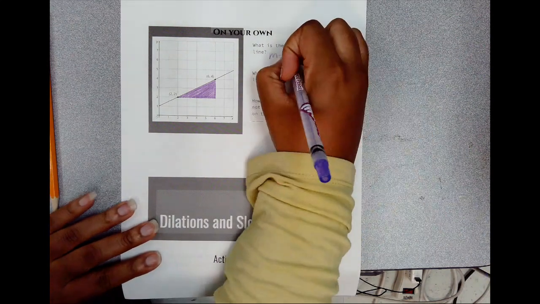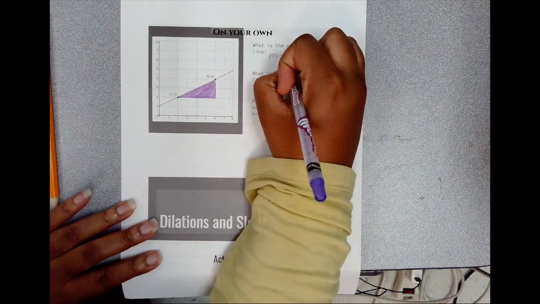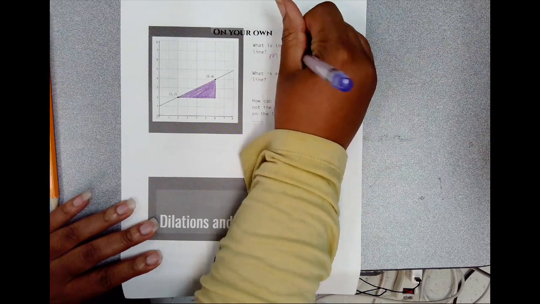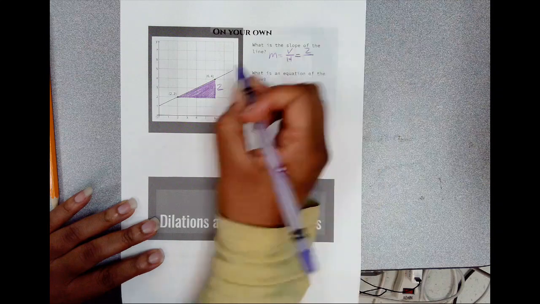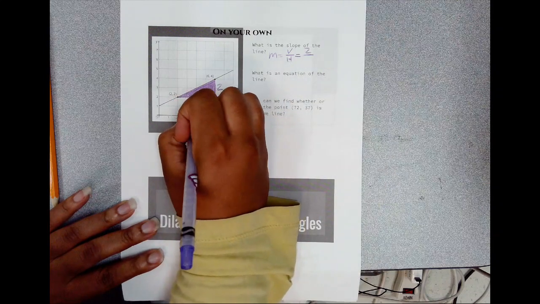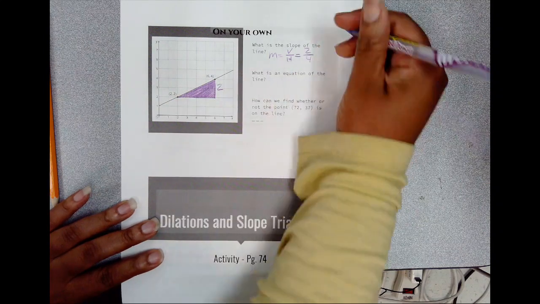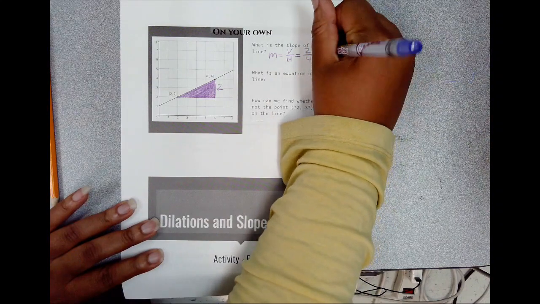So now my slope is the vertical length divided by my horizontal length. So let's find out what that is. My vertical is 2. My horizontal is 1, 2, 3, 4. So that means my slope is 1/2.